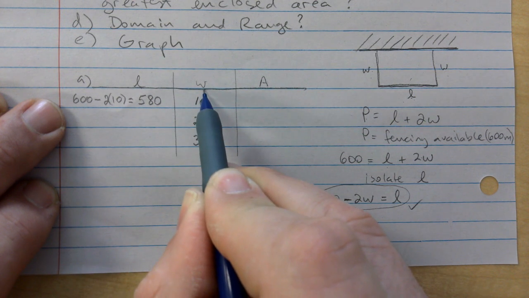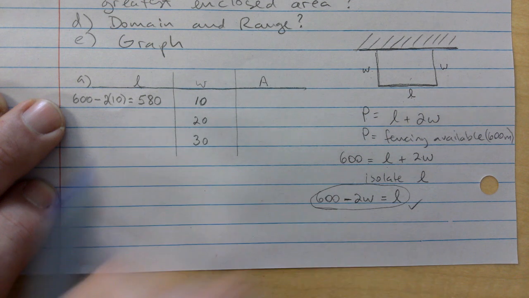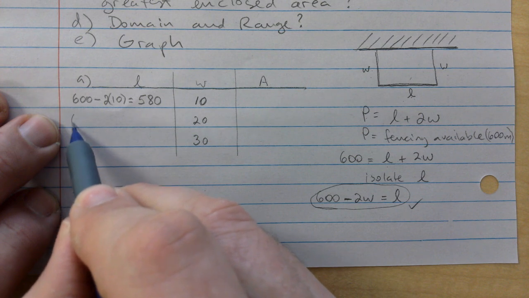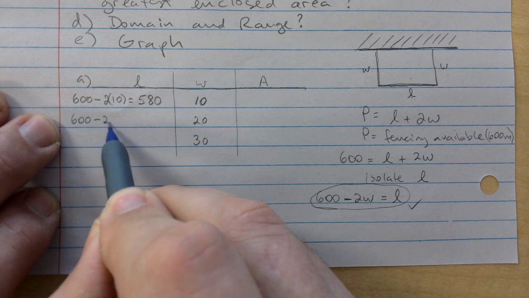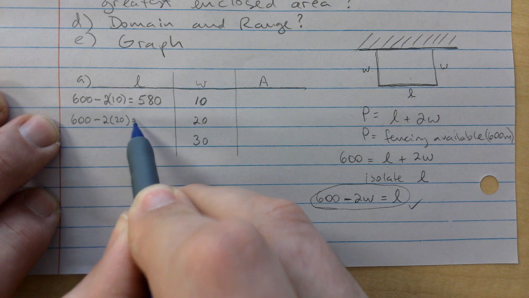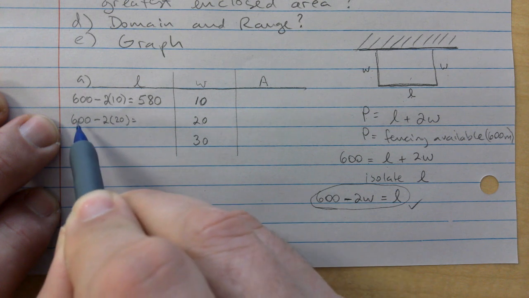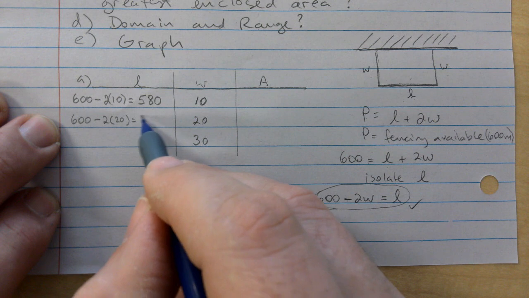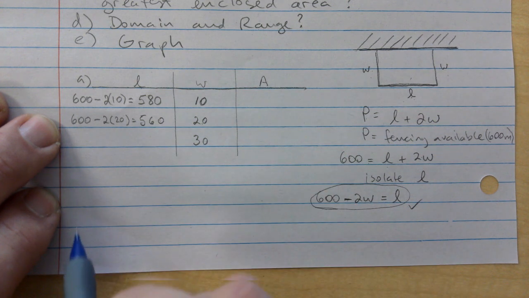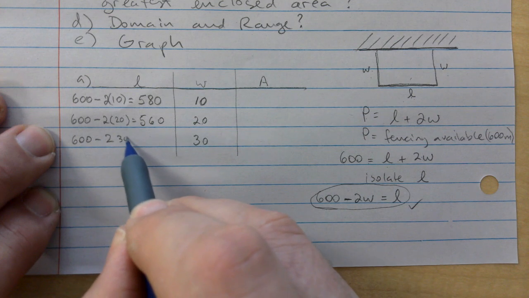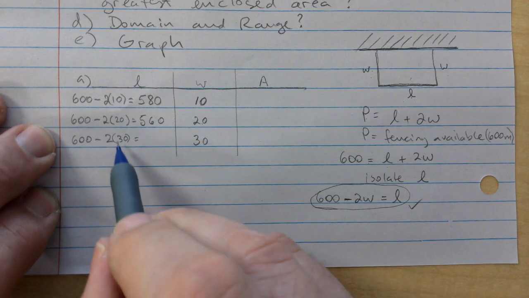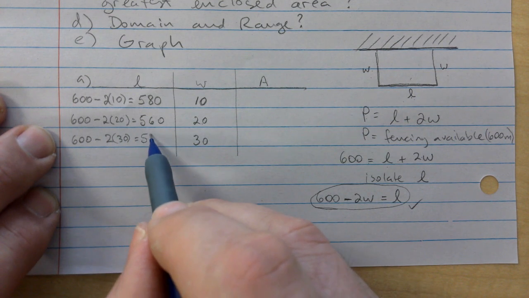So if the width is 10, my length will be 580 meters. And then you keep doing that. 600 minus, in this case, the width is 20. So 2 times 20 is 40, right? So 600 minus 40, that's 560. 600 minus 2 times 30, and that's 60, right? So this would be 540.